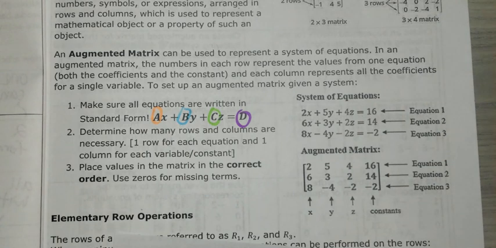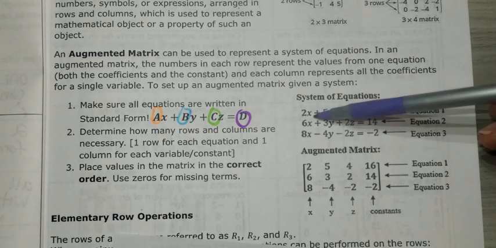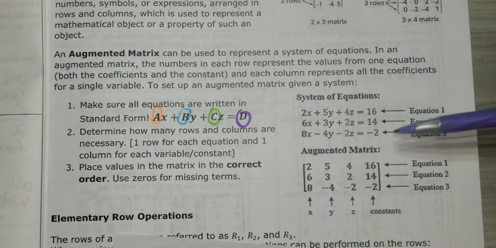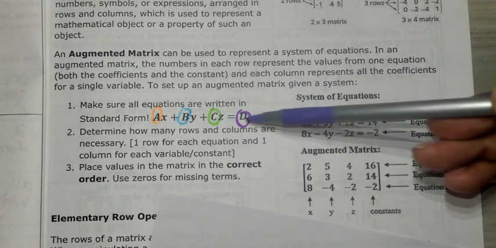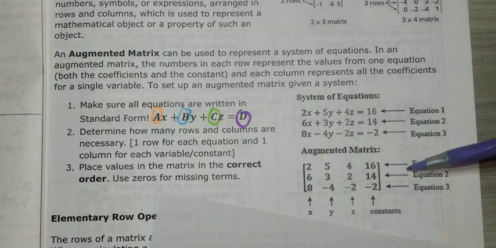Sometimes you're not going to have equations in order. You're going to have x's or y's on the right side, and constants on the left side. Your job is to rewrite them to follow this order before you convert them to an augmented matrix.